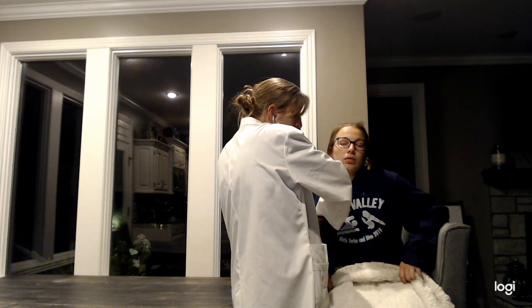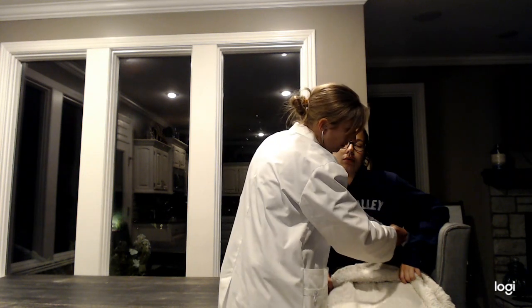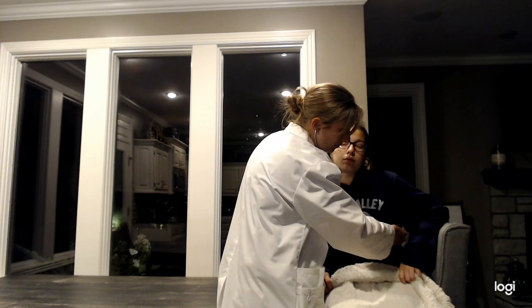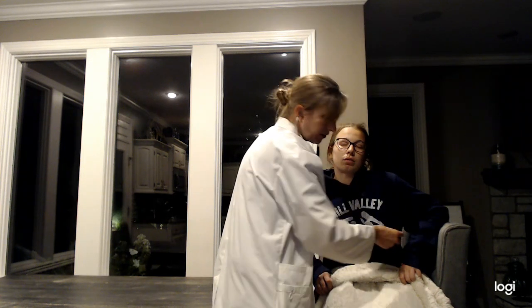We're doing lateral, right and left. And then we're going to move to good deep breaths in. And we're going side to side because we want to be comparing both sides.